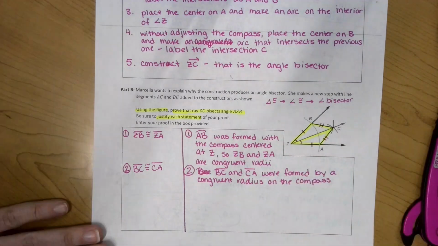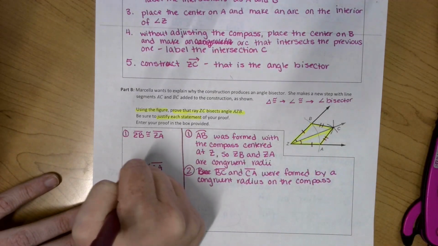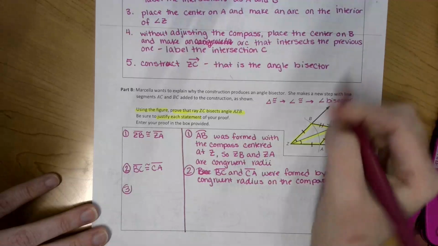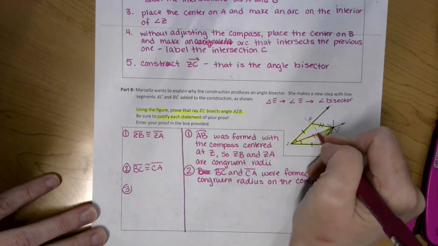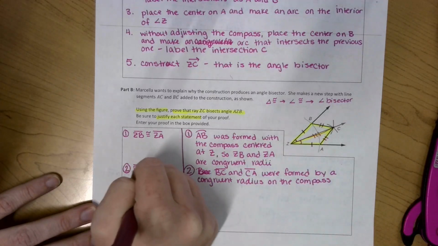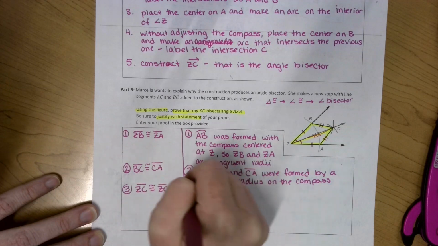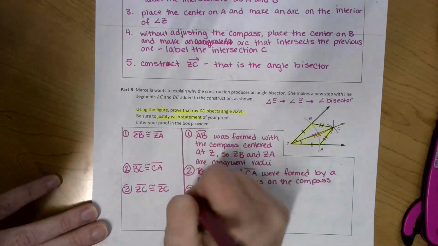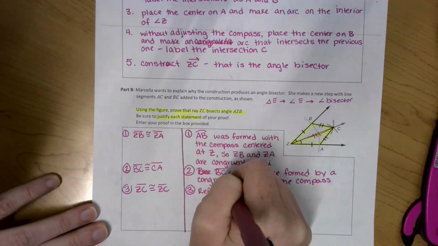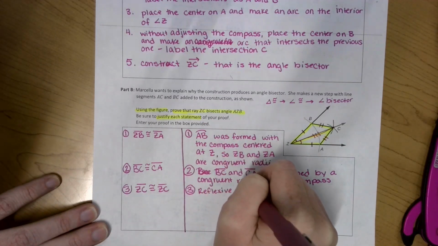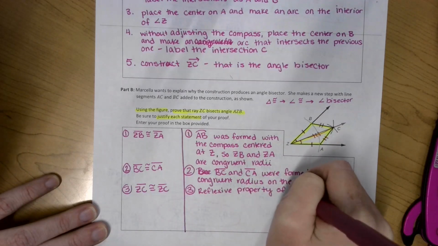Okay, now we're going to get into some more traditional proof pieces. We have two sides. Now let's look at ZC. ZC is a side on both triangles. It will be congruent to itself. So ZC is congruent to ZC. That is an example of the reflexive property of congruence.